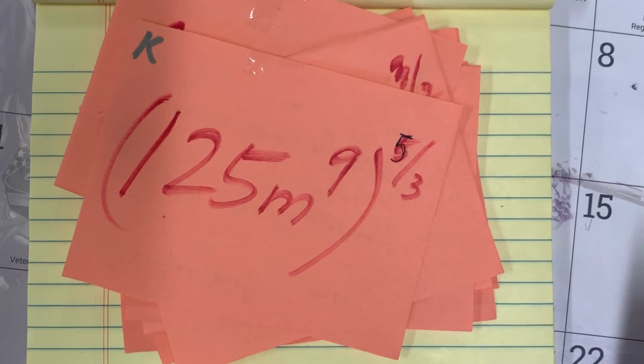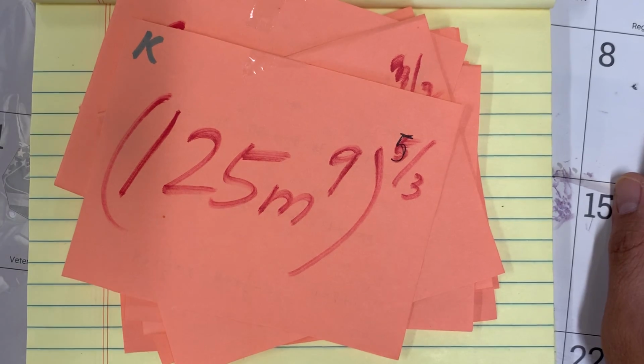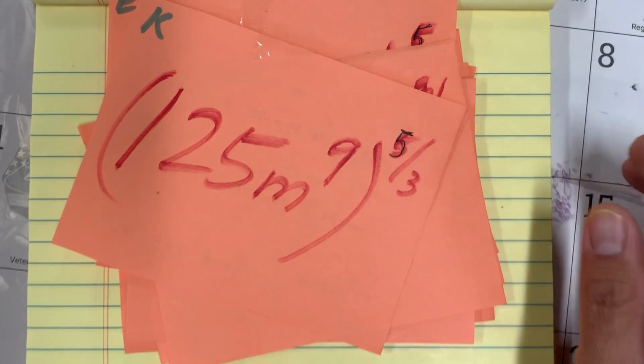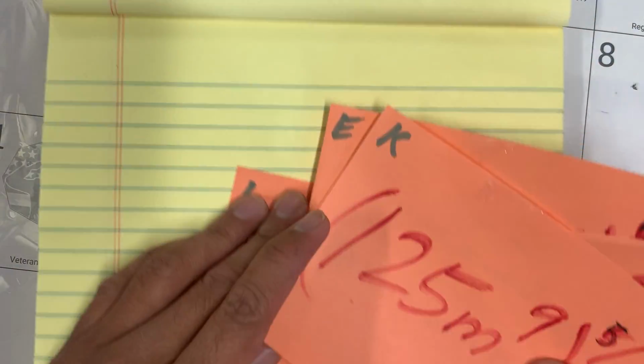So what's up? Today we're gonna go over evaluating rational exponents based from the round robin we did last time. So we're gonna go over most of this item here, randomly.